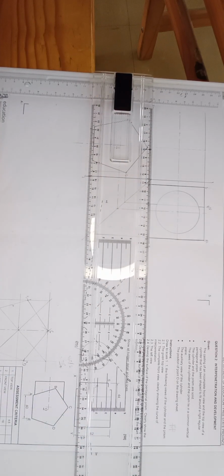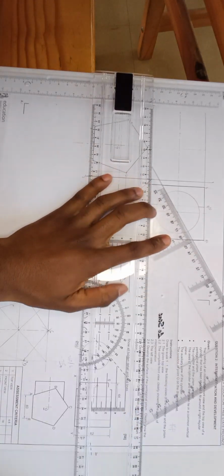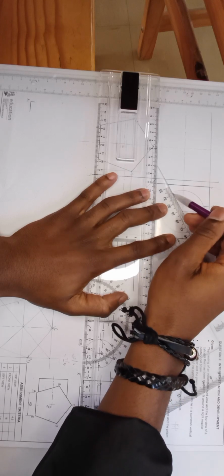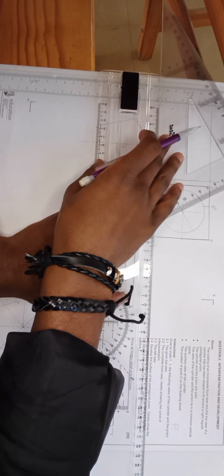Okay, I don't know which method you are using to divide your circle, but you can use your 30 by 60 set square if you don't have a compass.